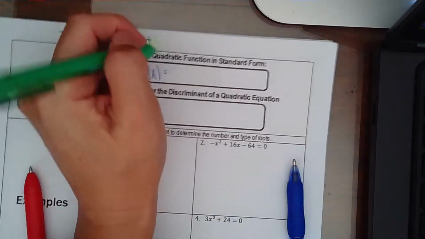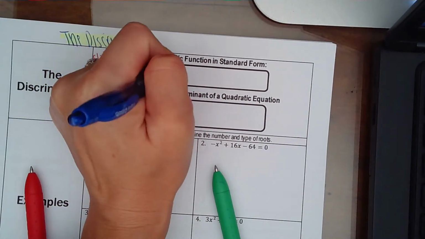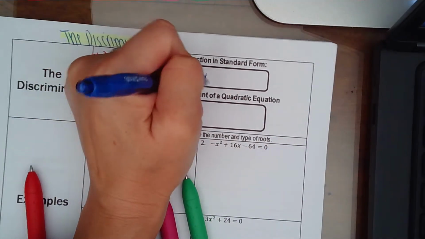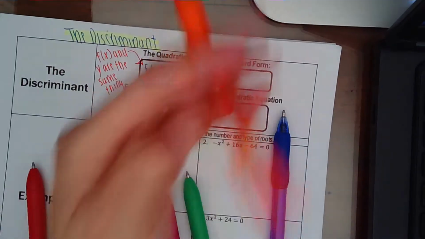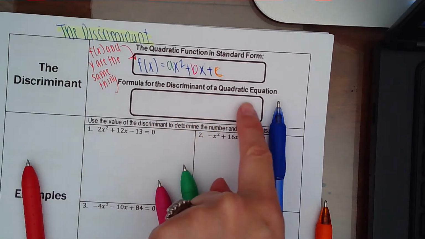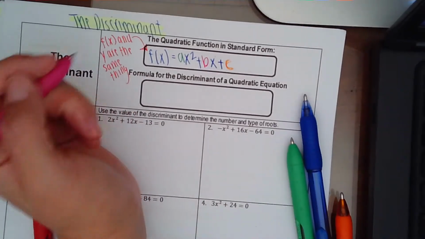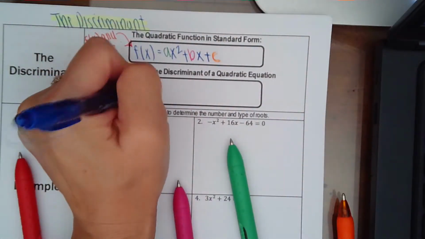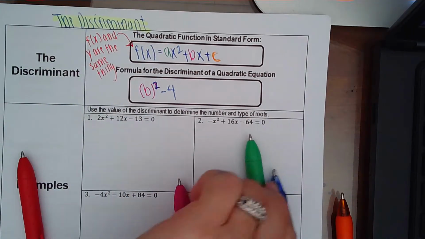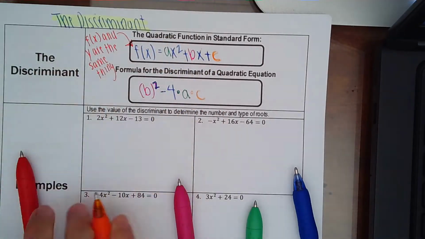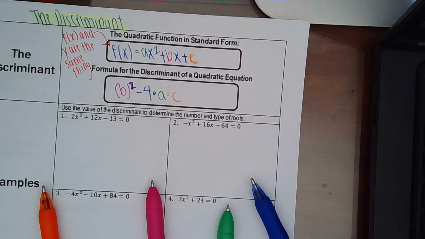So f of x equals ax squared plus bx plus c. Okay, so that's our quadratic function in standard form. The formula for the discriminant of a quadratic equation, so just what's under the square root, would be b squared minus 4 times a times c. That should look familiar to you because this is the part of the quadratic formula inside the square root.